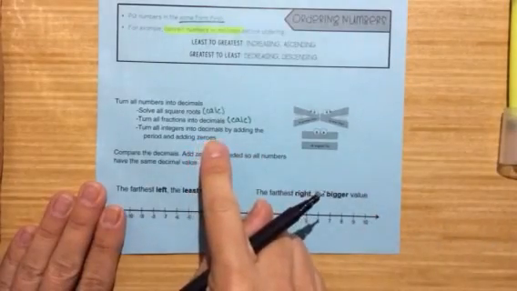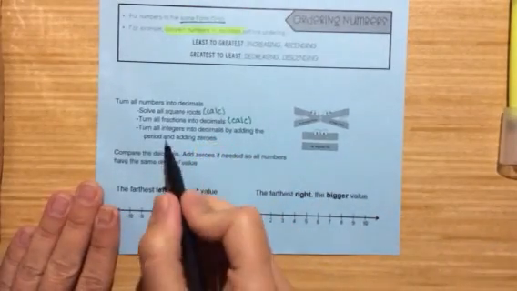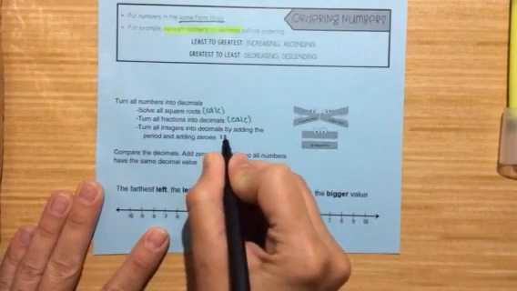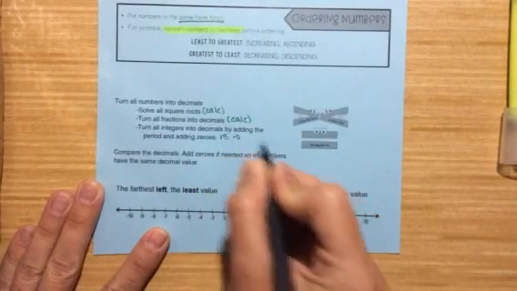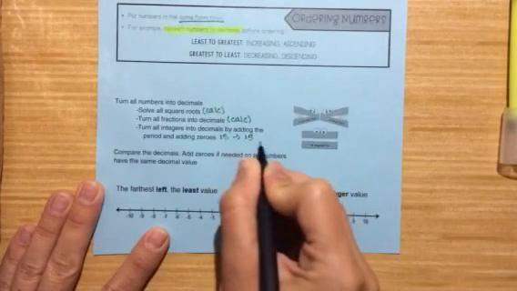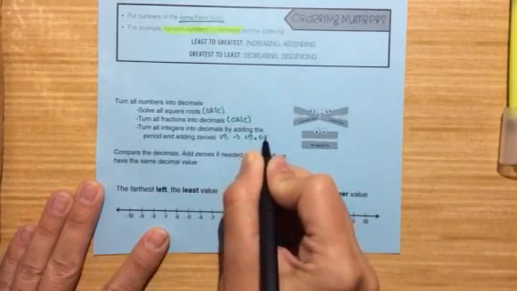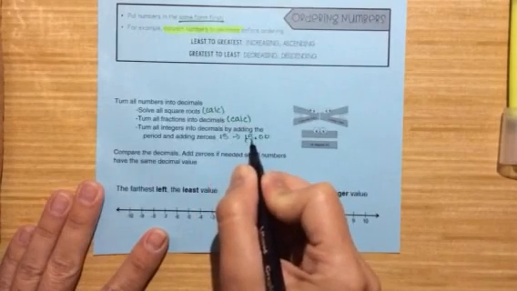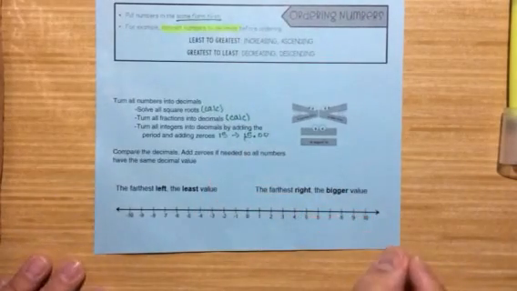And then you need to turn all the integers into decimals by adding the period at the end and adding zeros. So for example, the number 15 will be turned into a decimal by adding the period and then adding zeros. Think about it like money. If you have $15, it will go before the decimal, okay?